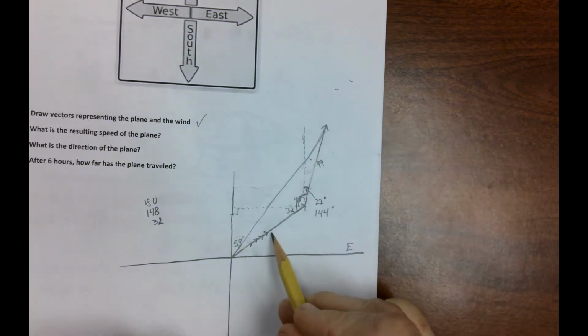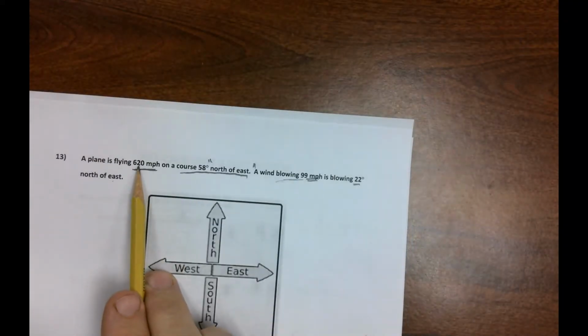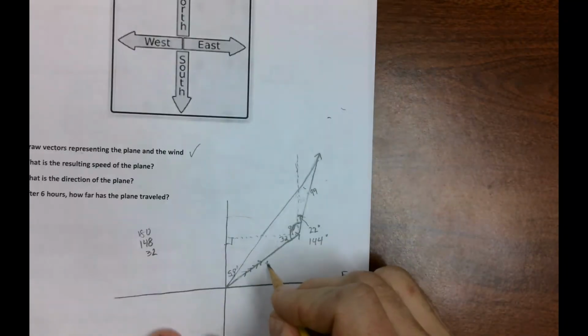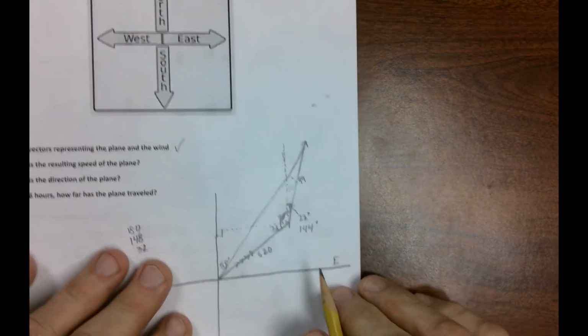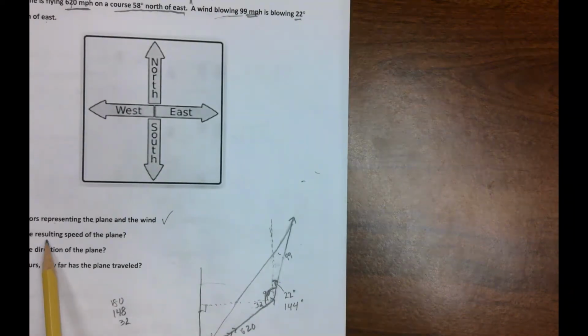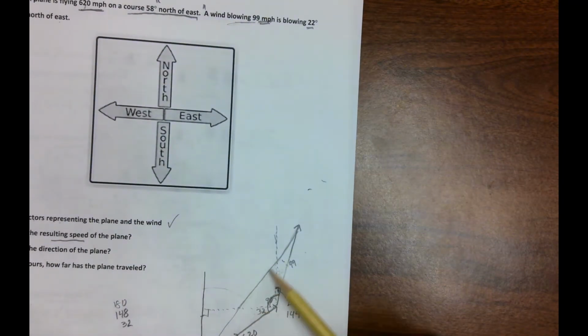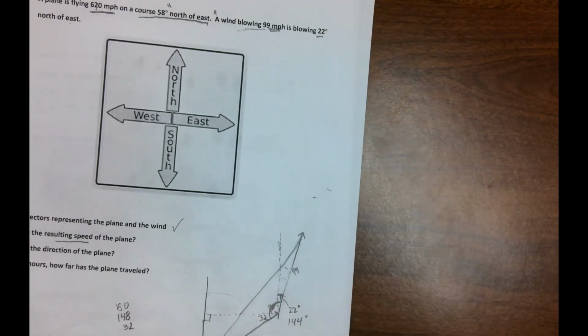And remember, the airplane is going 620 miles per hour. So that represents the magnitude of the airplane's vector. These are not to scale. And then the 99 mile per hour is right here. So that's that magnitude right here. So the problem is asking, part B, what is the resulting speed? We have to find the distance here, which is the magnitude. There's only one way to do that, and that is the law of cosines.